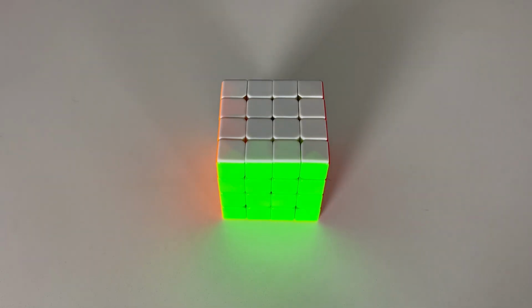Welcome back, everybody. Today I'm going to show you a couple of basic tricks that will help you optimize the U2 method for centers. I'm going to show you how these apply to X centers today, but these can be transferred to plus centers without very much effort.